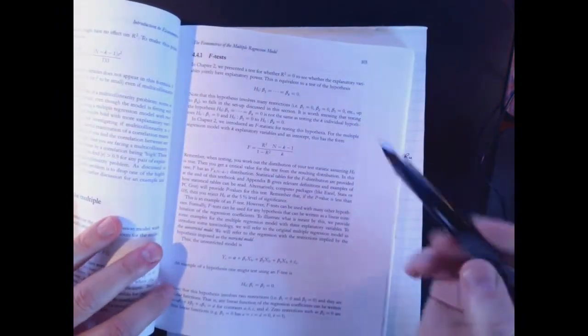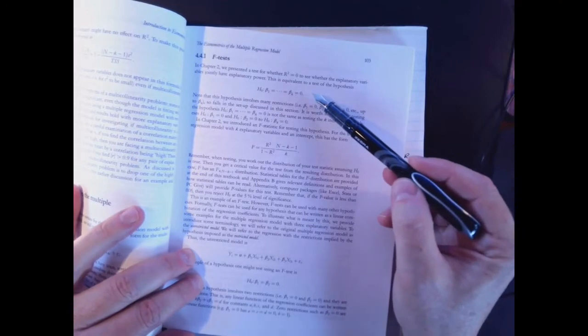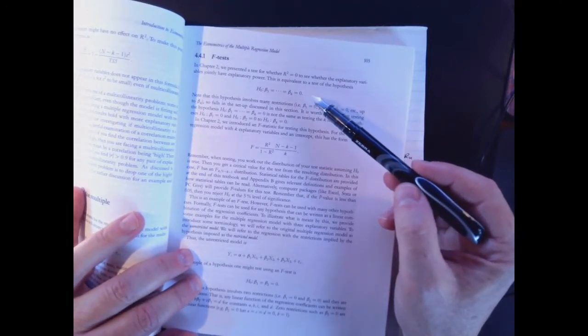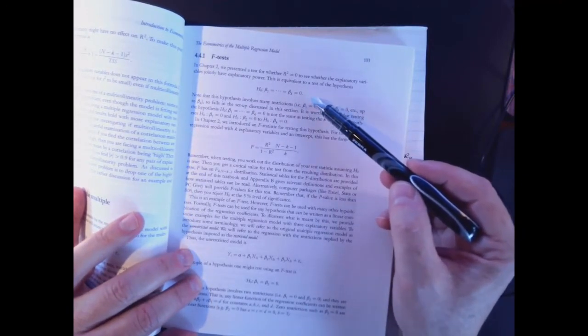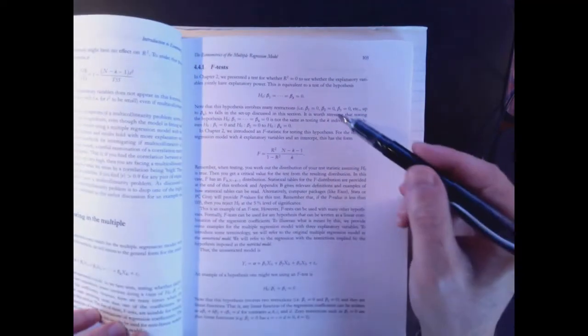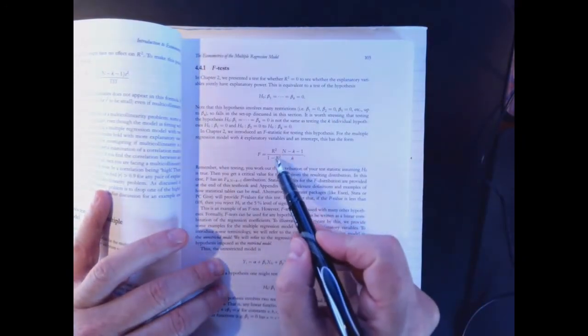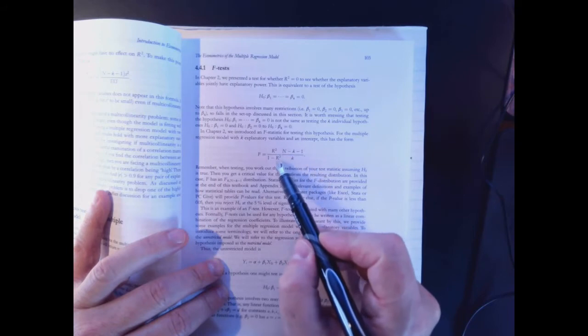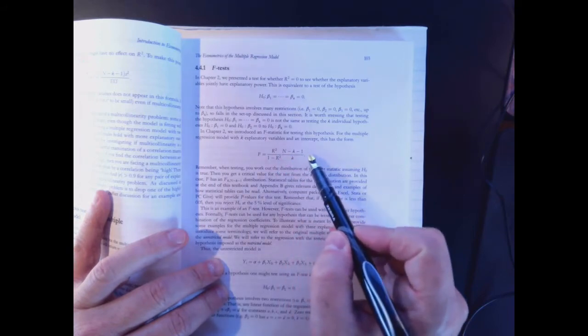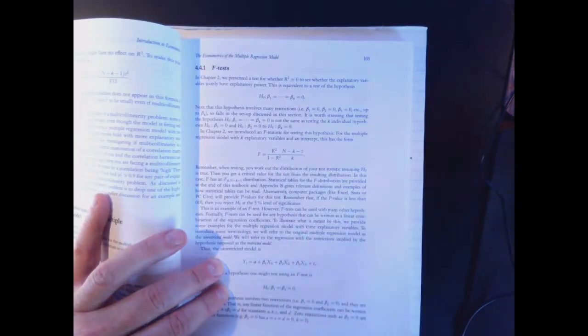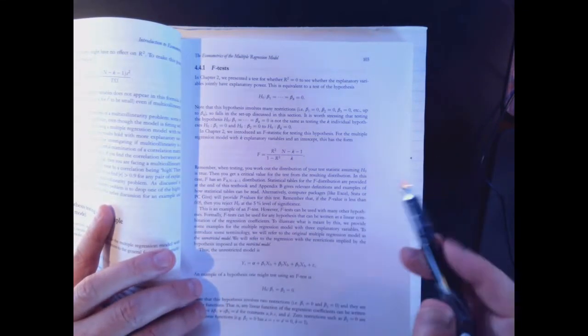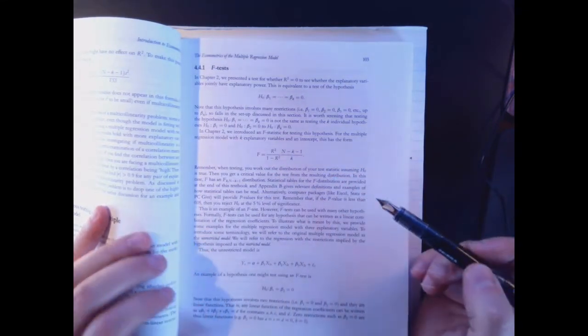So if we go to the chapter section, this is how we write the hypothesis that's being tested when we're looking at the regression F statistic, the test on whether R squared equals 0. And in that case, the F statistic, we've seen the formula before. It's R squared over 1 minus R squared, and then N minus K minus 1 over K. And that follows an F distribution.